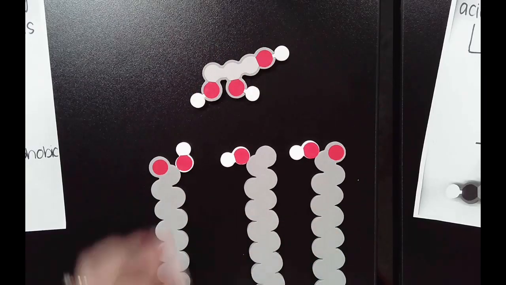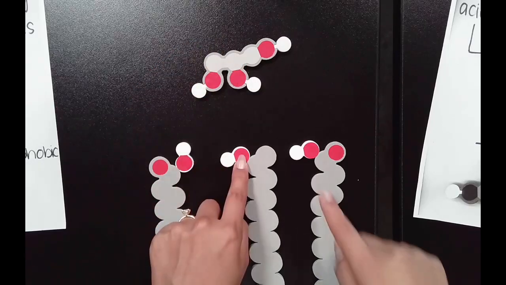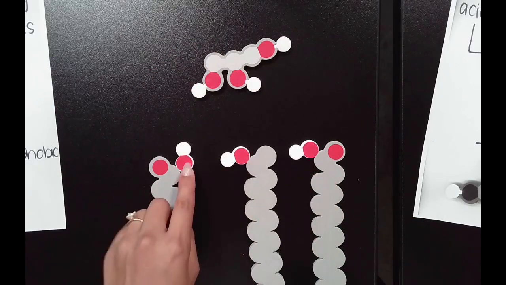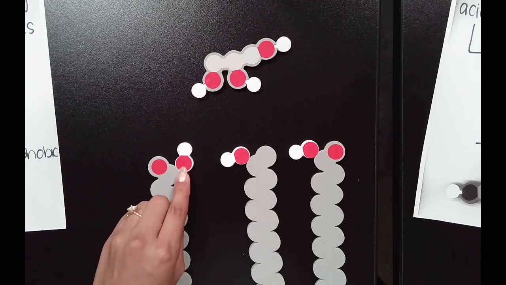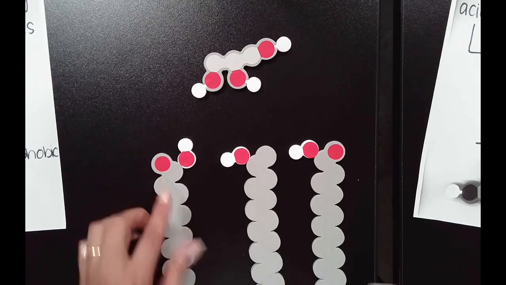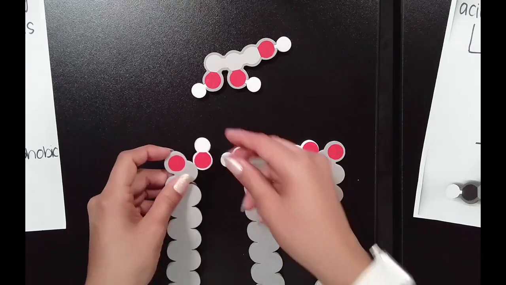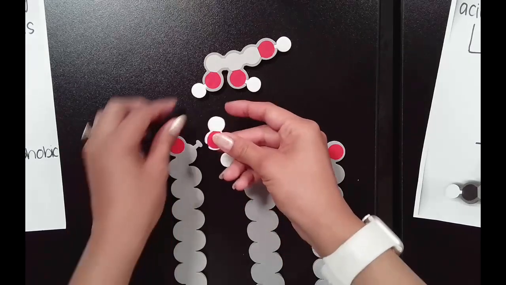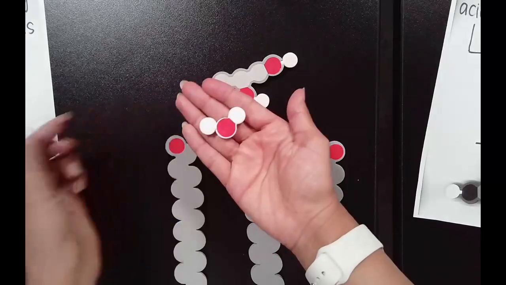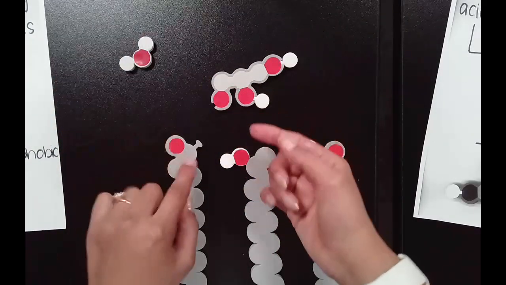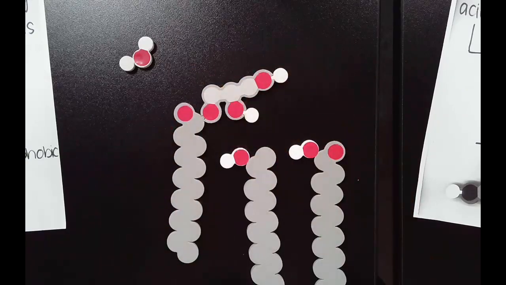So we're going to grab our glycerol, and we can see that there is a bunch of OHs attached to our fatty acids. So remember, red is oxygen, white is hydrogen, OH. Through biosynthesis, which is when you remove water, so I'm going to remove this and this, we're going to create a water molecule, which means our fatty acid is now going to bond to our glycerol.